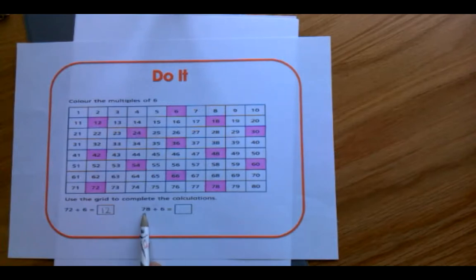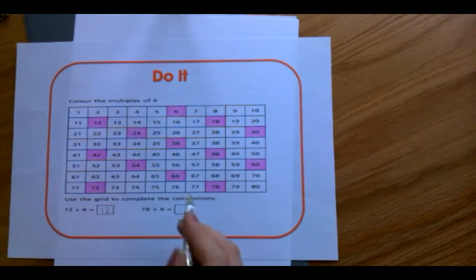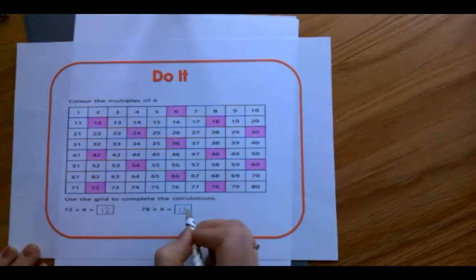The next one here says 78 divided by 6. So again, I'm looking for 78 and it's right down here. And I want to know how many 6s are going to be in 78. And I will know that that is 13.